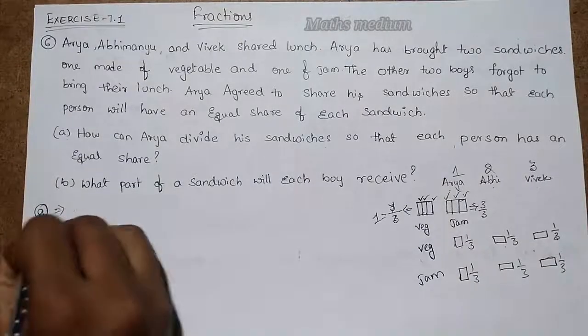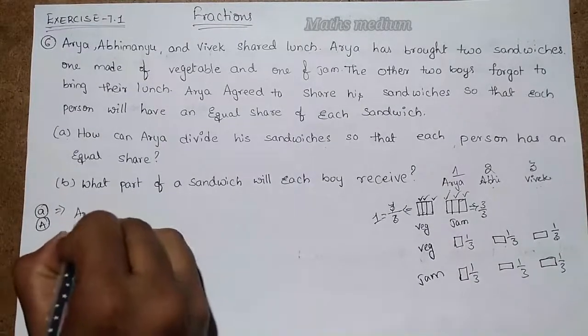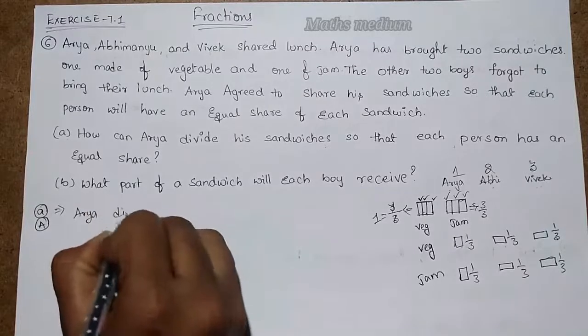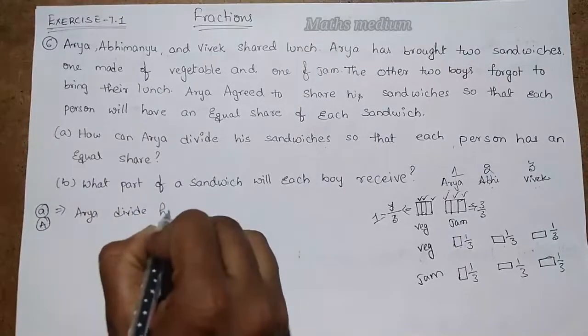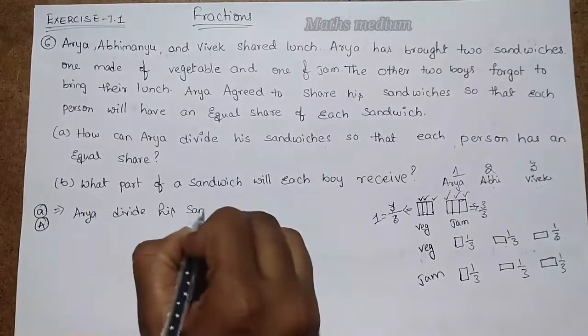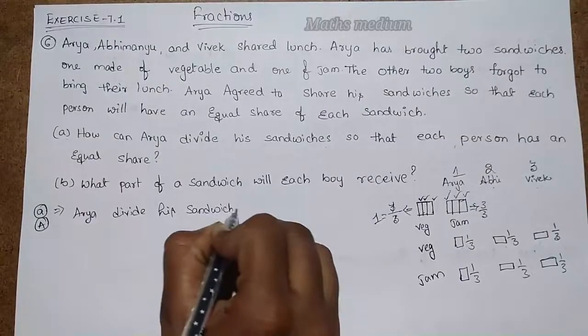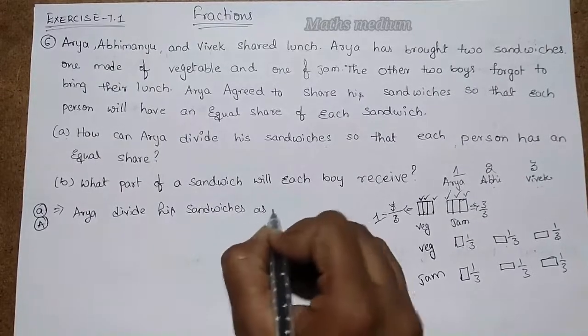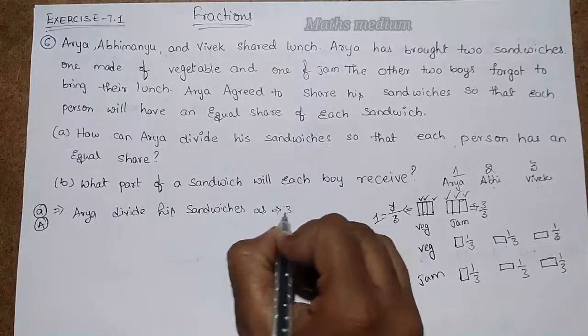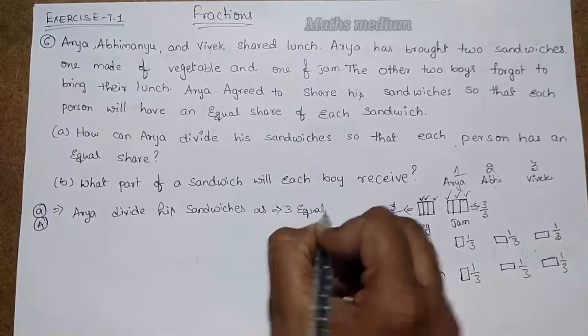Question number A's answer is: Arya divides his sandwich as 3 equal parts.